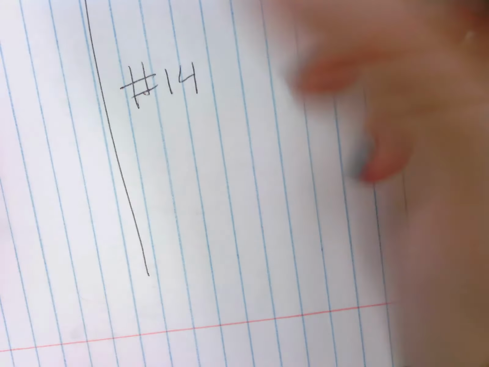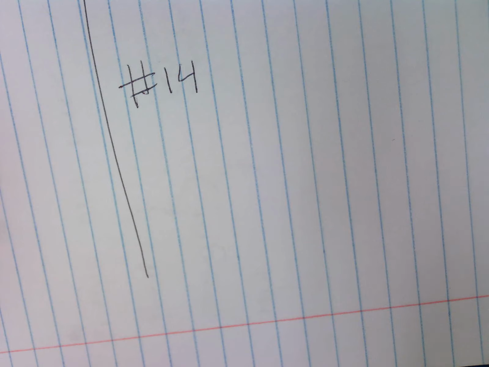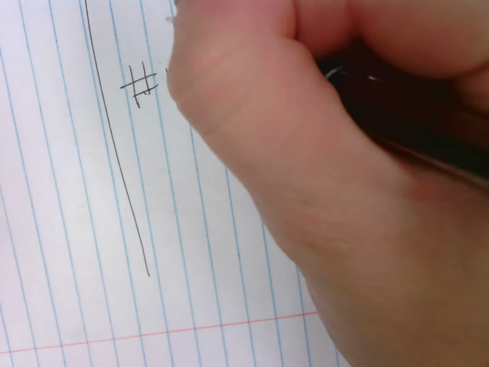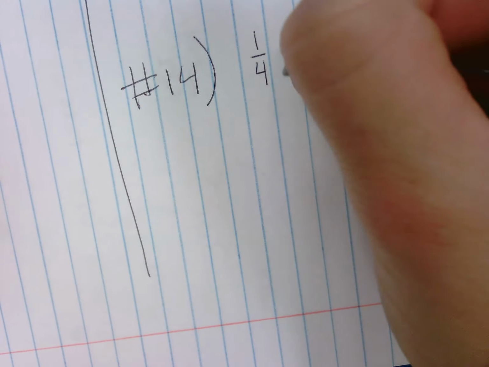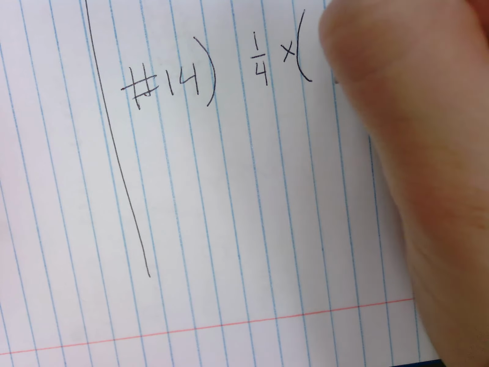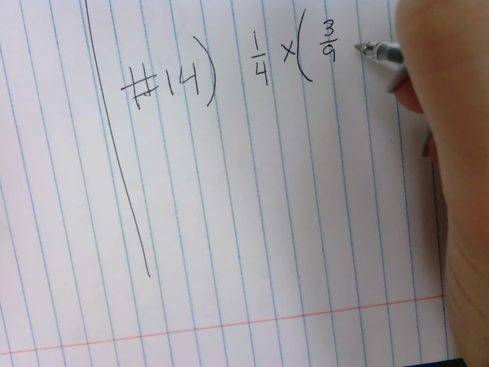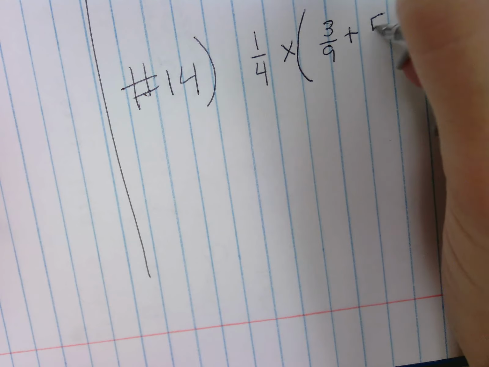All right, number 14. It's the algebra portion, which is evaluate using the order of operations. Write the answer in the simplest form. So we start with 1/4 multiplied by parentheses 3/9 plus 5.